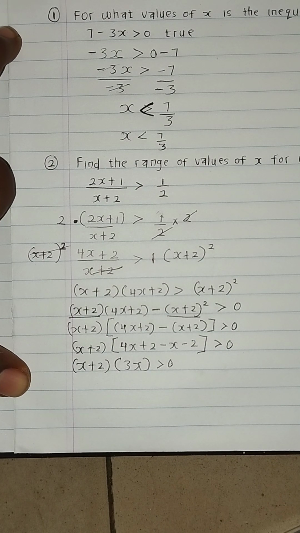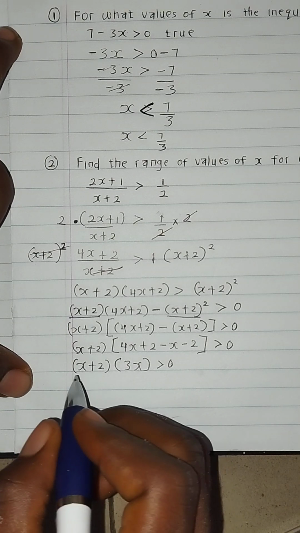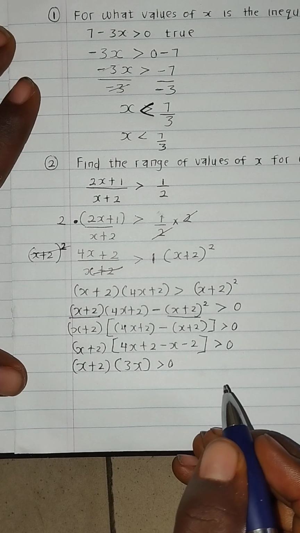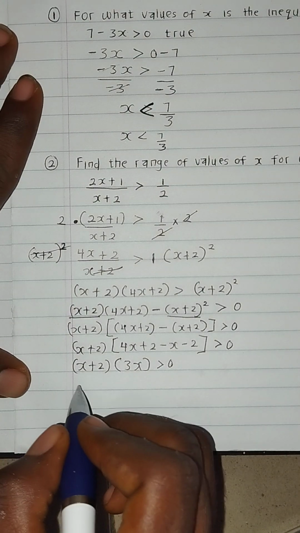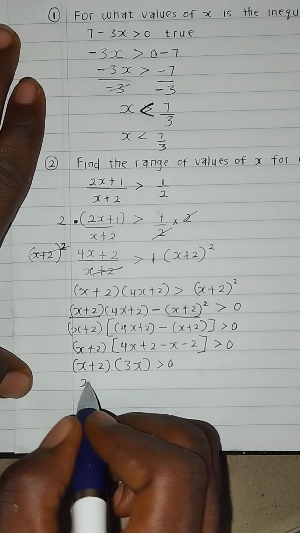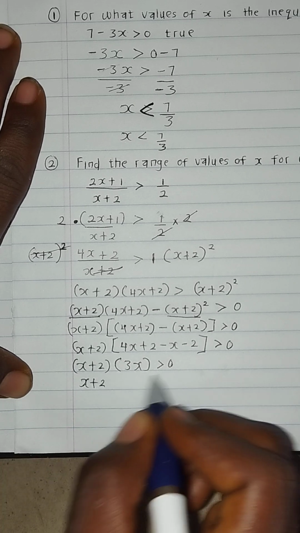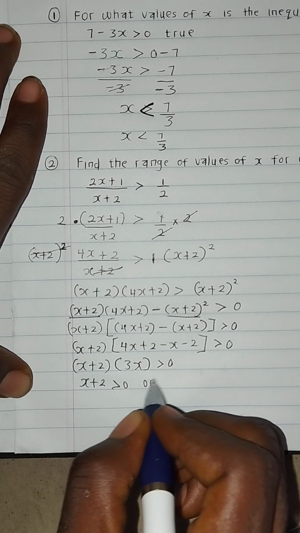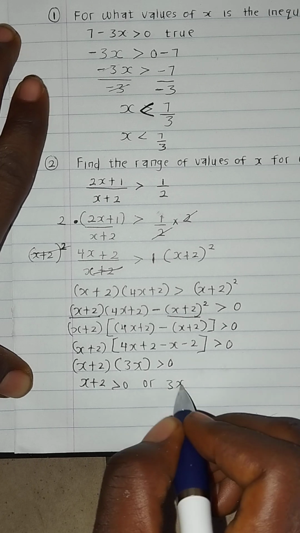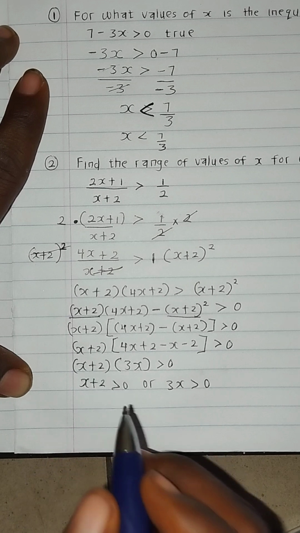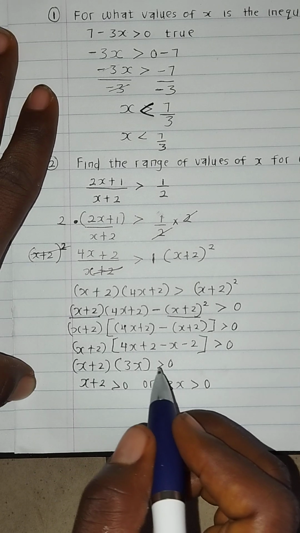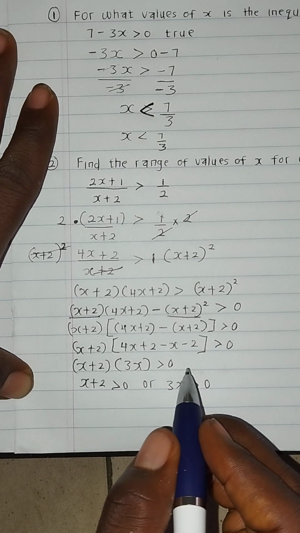Aha, we are almost done with our work. Okay, so what do we do after? How do we get our answer? This is quadratic. Obviously, you can see it already. This is a quadratic inequality. So what do we do after? We say x plus 2 greater than 0 or 3x greater than 0.